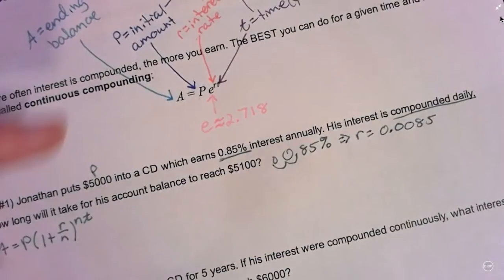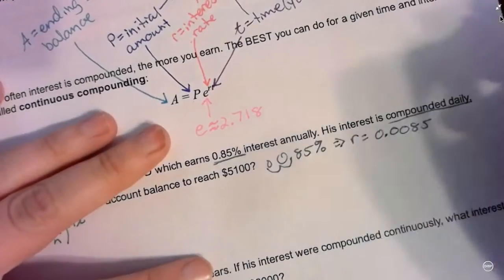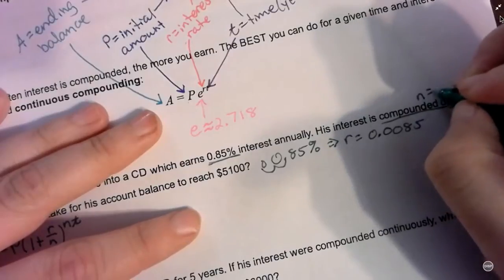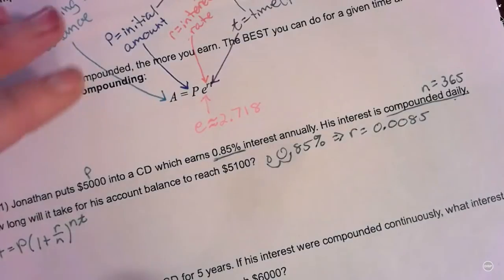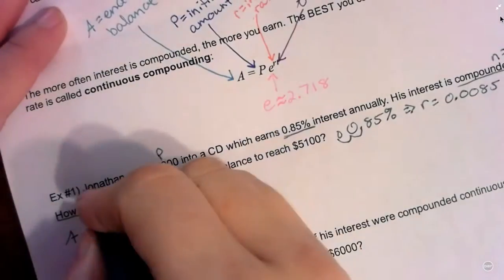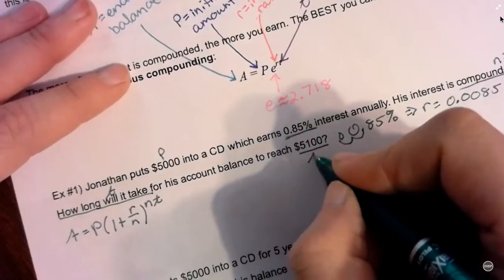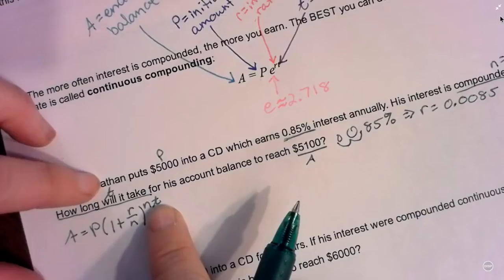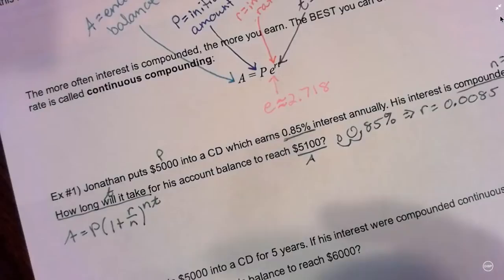And his interest is compounded daily, so compounding periods per year is your n value. You have to think how many days per year. Most years it's 365, so n equals 365. And finally, we want to know how long it will take. That's going to be our T for his account balance to reach $5,100, which is your ending balance. So we're looking for T, which is in the exponent, and we have everything else. So let's go ahead and plug these numbers into our formula.